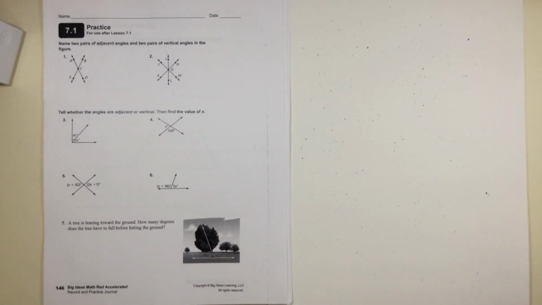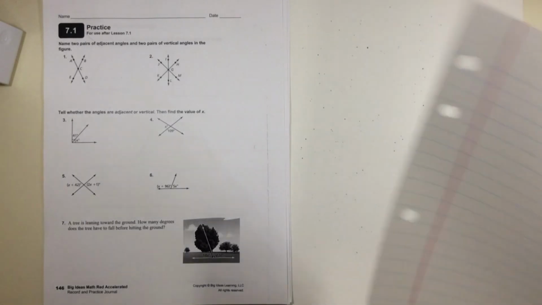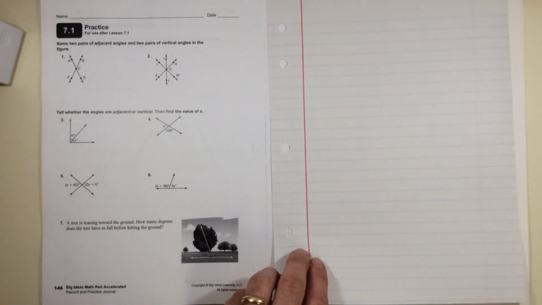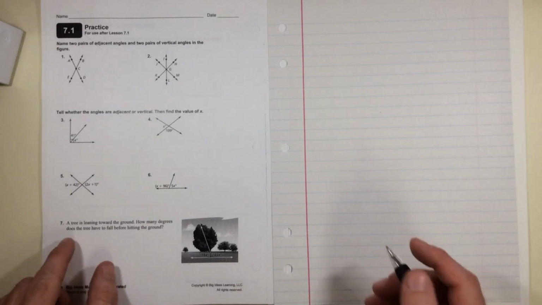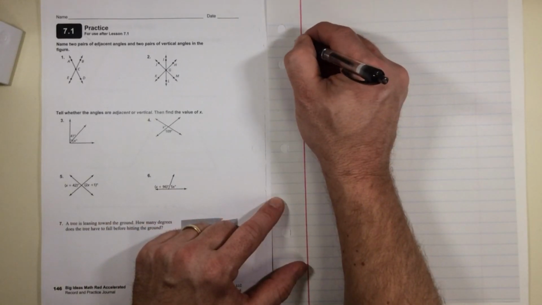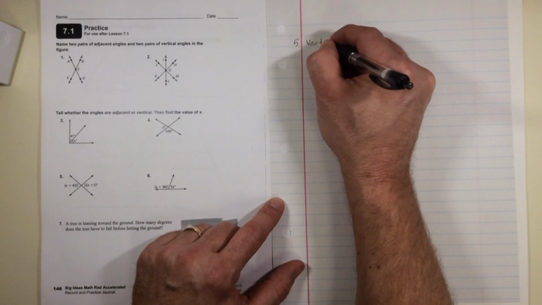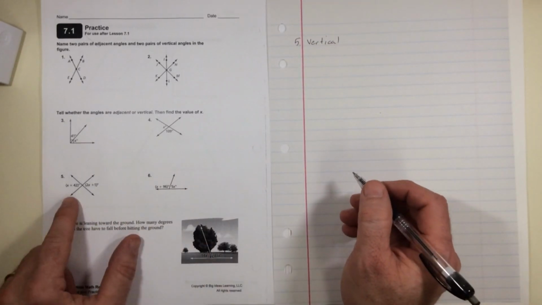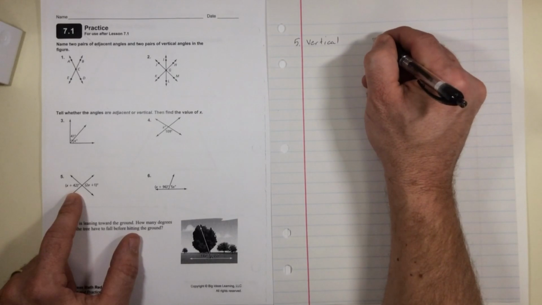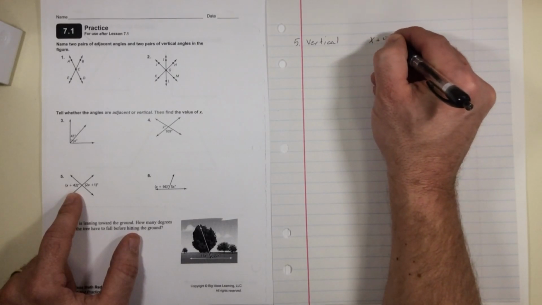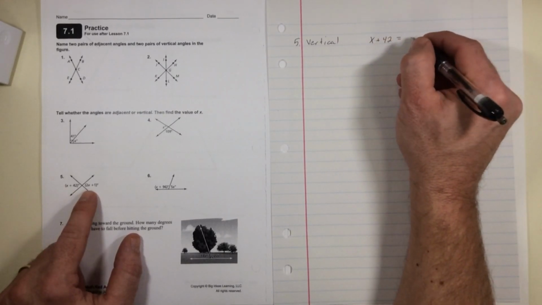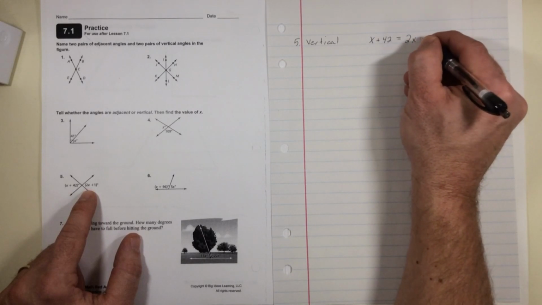Down here, number 5. I'll do 5, 6, and 7 on another piece of paper. Number 5. Now these are vertical, across from each other, which means they're equal to each other. So now I can set these equal to each other. X plus 42 equals 2x plus 1.